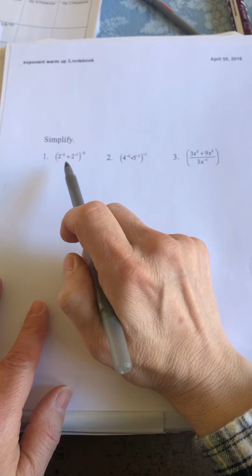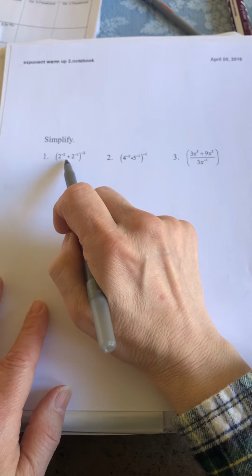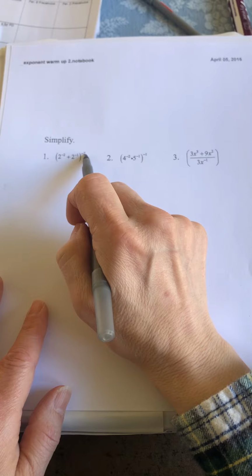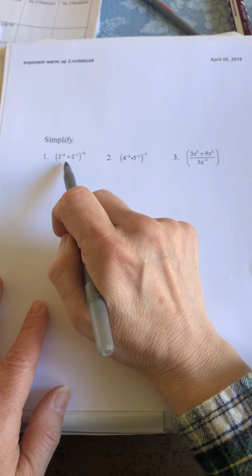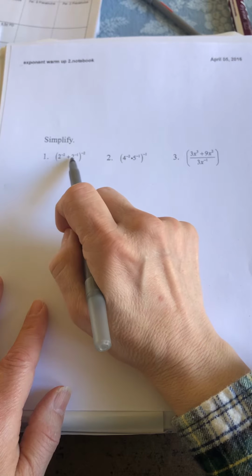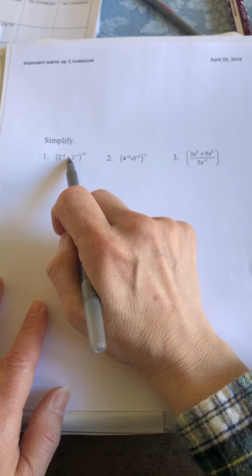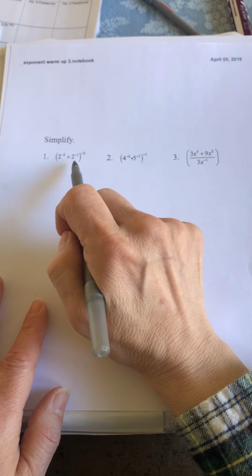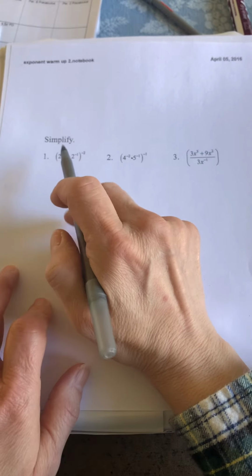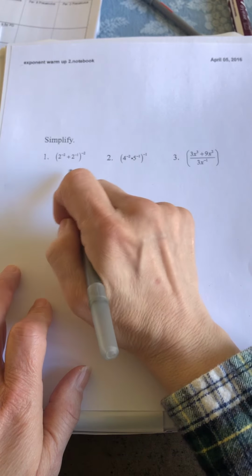So one of the things that I want to show you here is that we have 2 to the power of negative 2 plus 2 to the power of negative 1 in parentheses, and then raised to the negative second power. Notice how we have two terms in here. When we have two terms separated by either a plus or a minus sign, we have to take on the problem using PEMDAS. So remember PEMDAS: parentheses, exponents, multiplication, division, and then addition, subtraction. So we're going to use that here.